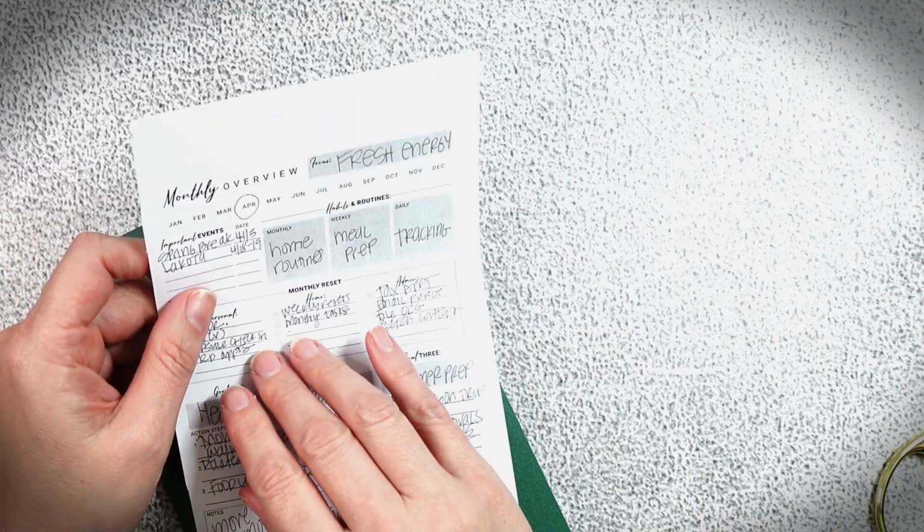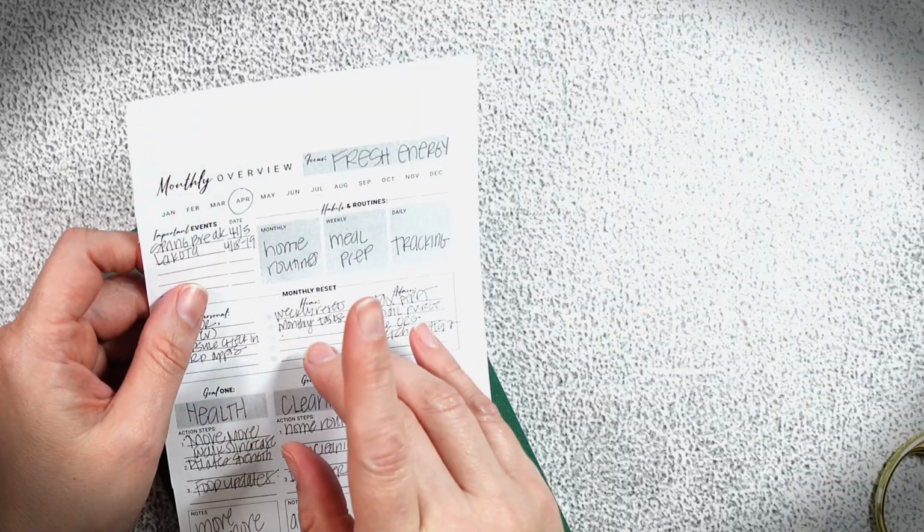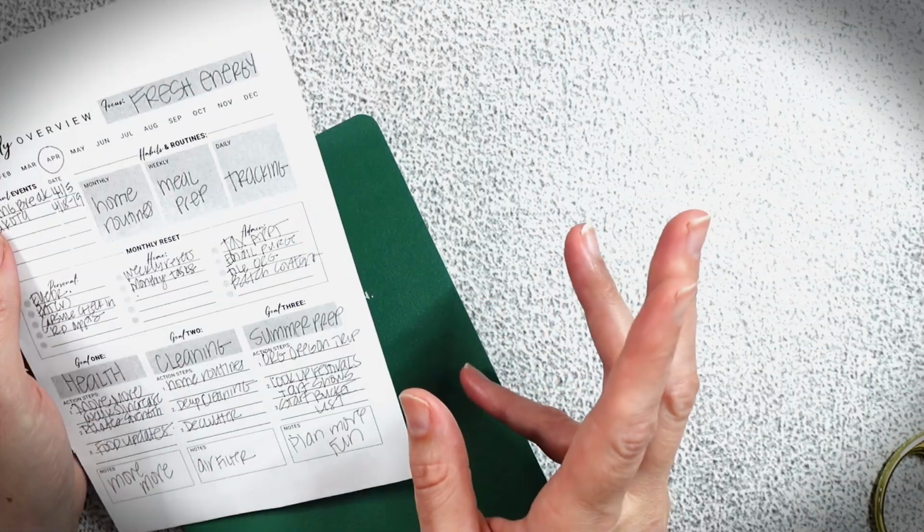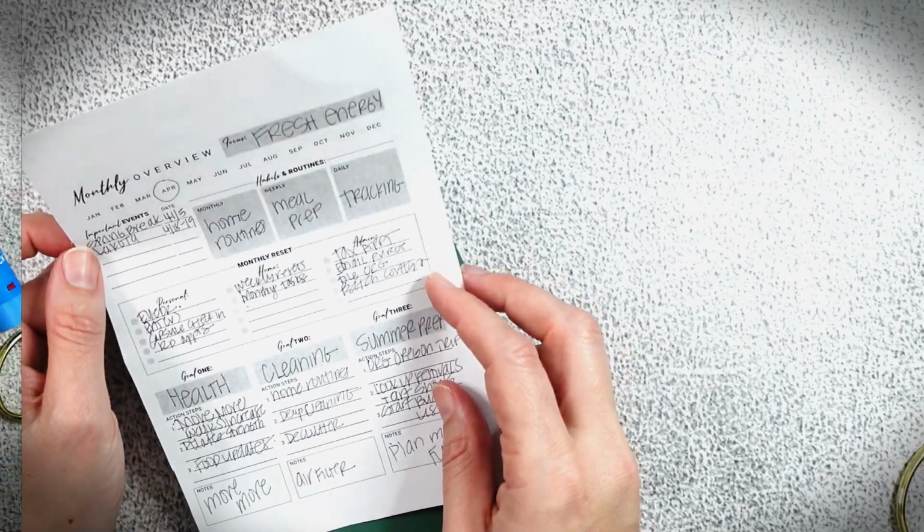Apparently my robot helper has also become an accountability partner. If you're trying to rebuild routines, I do have a printable called the Routines Reset over in my freebie library that walks you through habit stacking and building morning and evening routines.